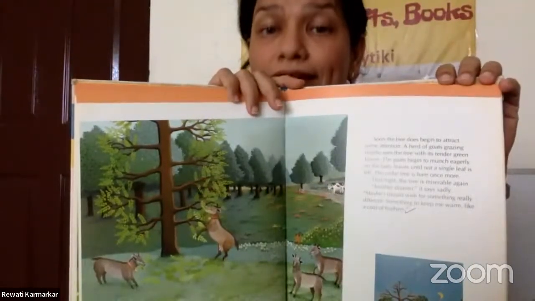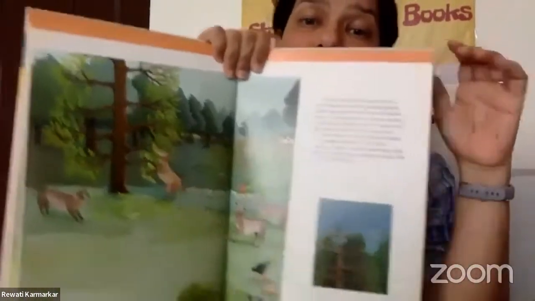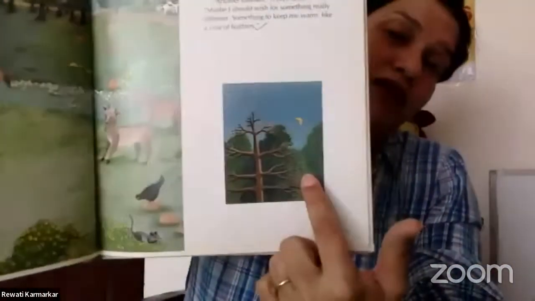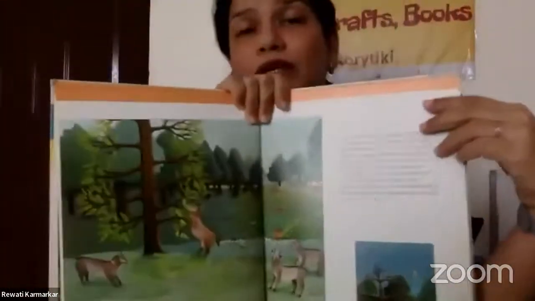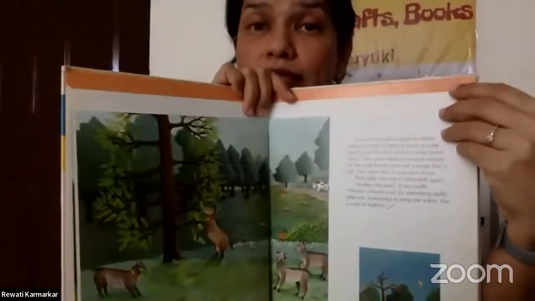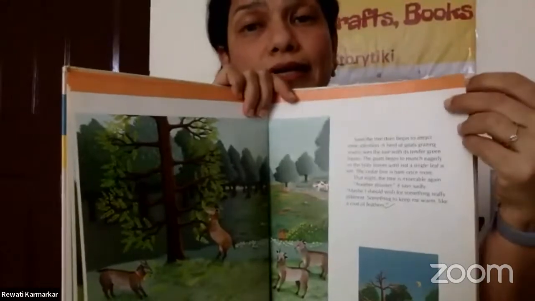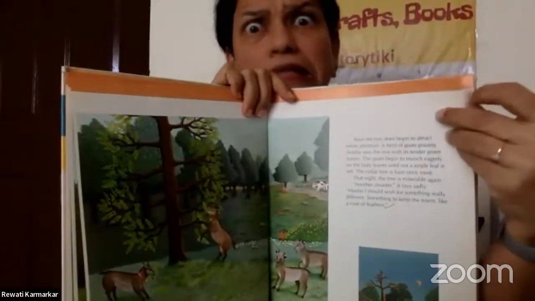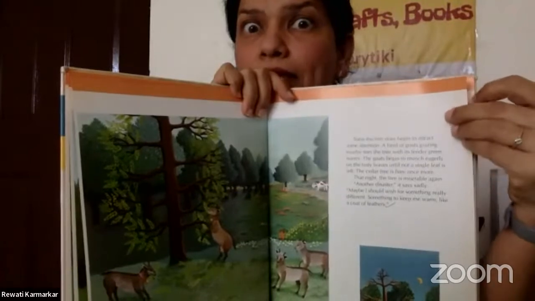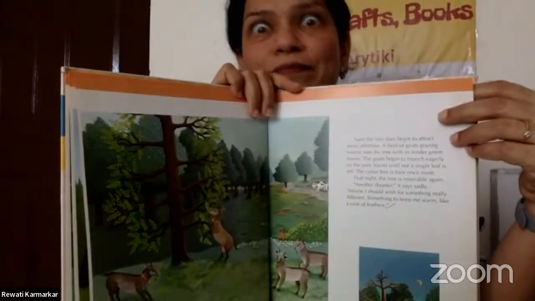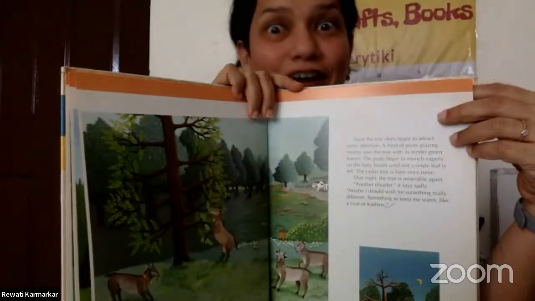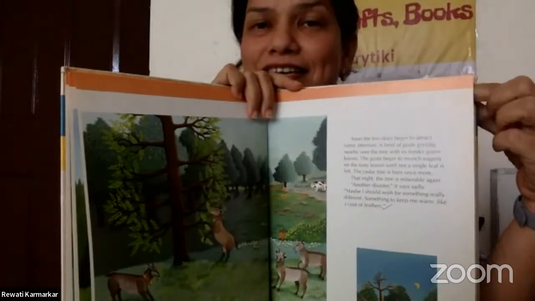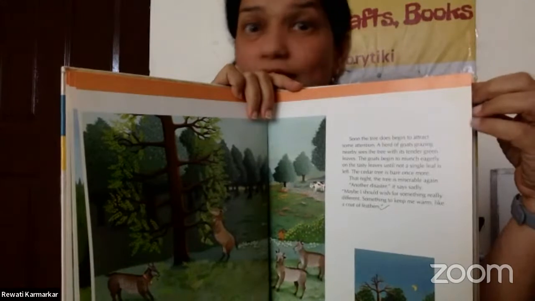You know what happened, right? By the time it was night, our poor tree was bare again. So what should he do now? And also, it has slowly started becoming a little cold. So he said, maybe I will wish for a coat of feathers, because feathers keep birds warm.